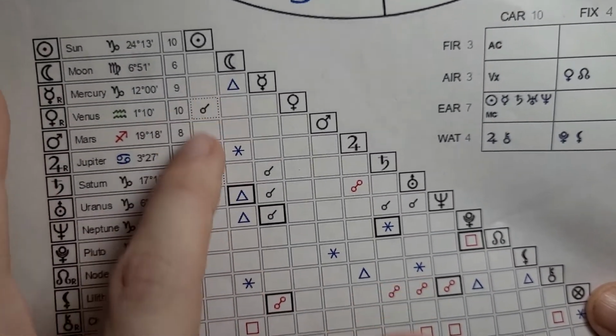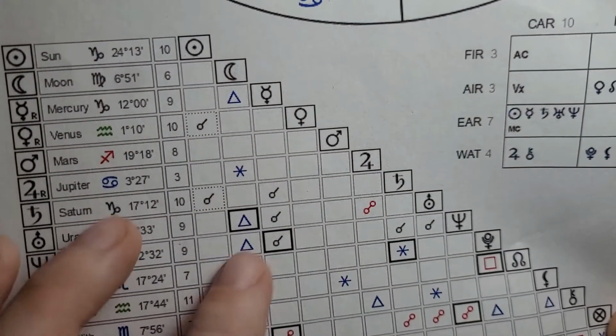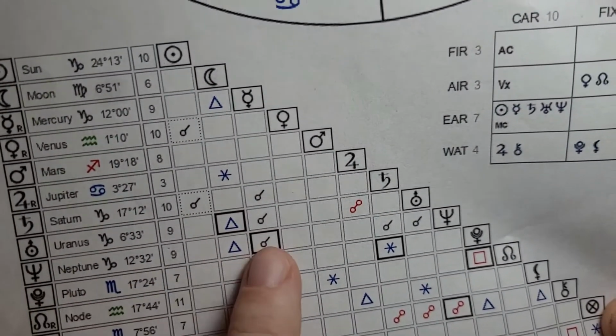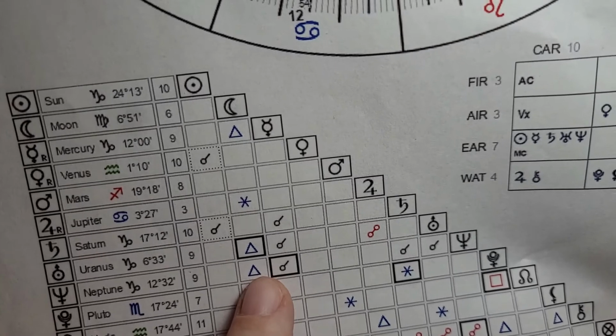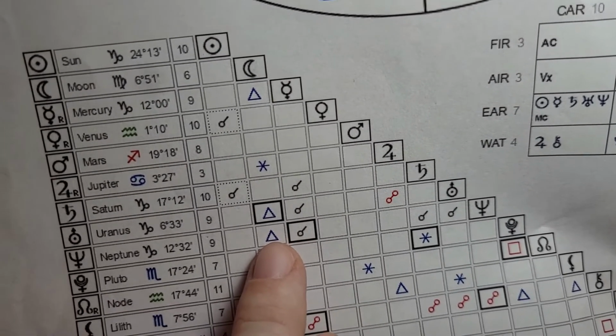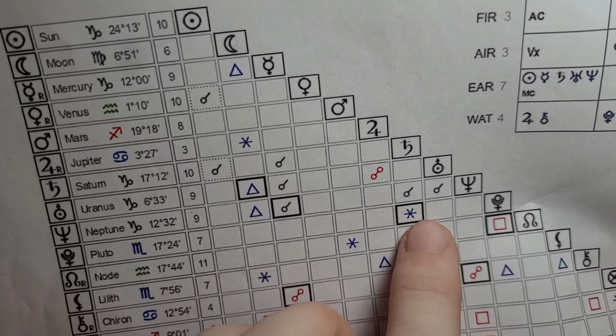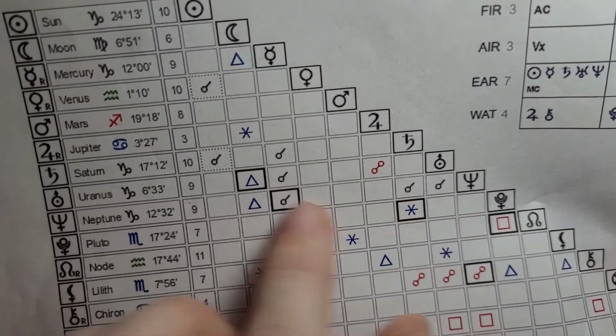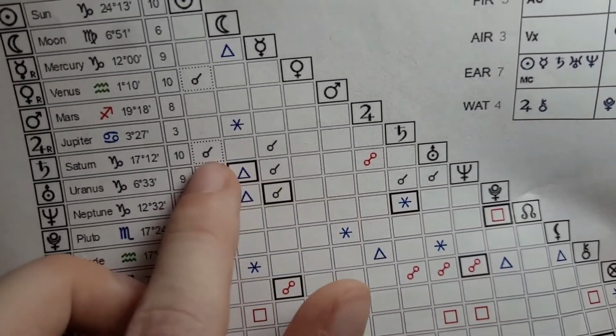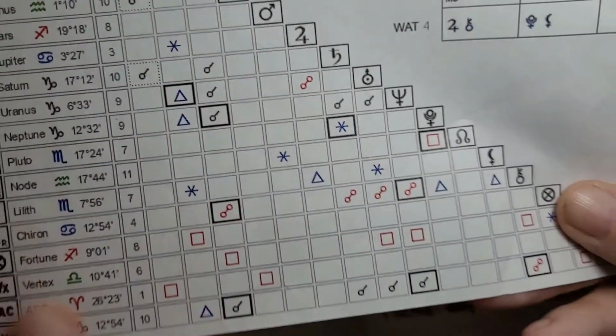So the conjunct, they directly feed off of each other. They're quite close. This is a trine. Trines are easy aspects. So trines, this is a sextile. These are all, this, easy aspects.